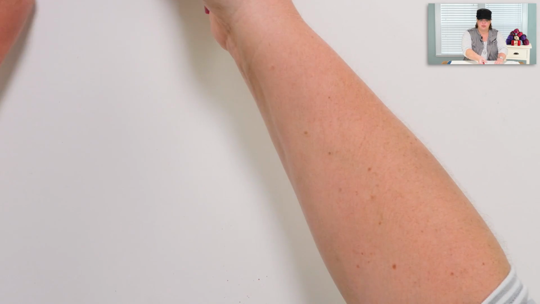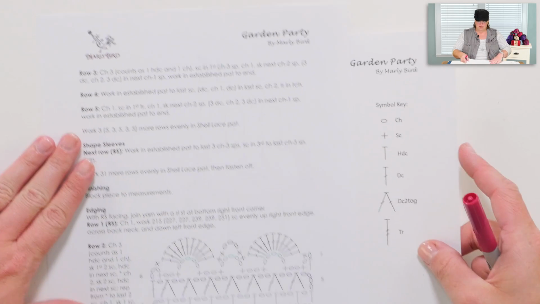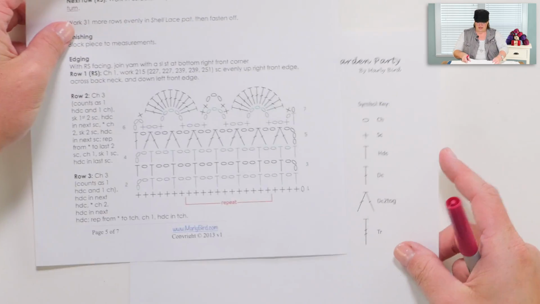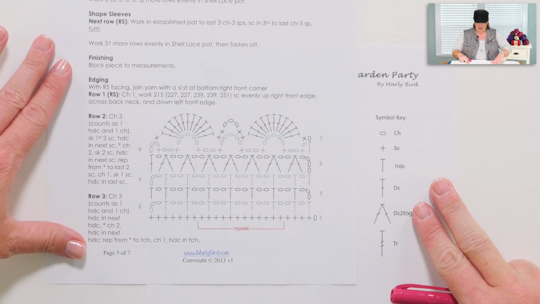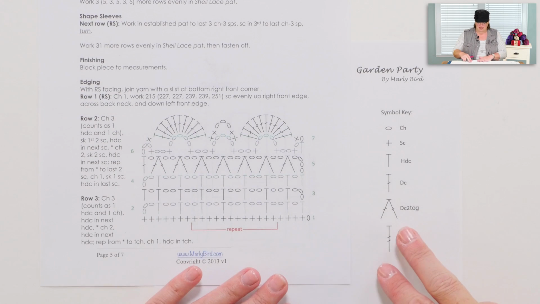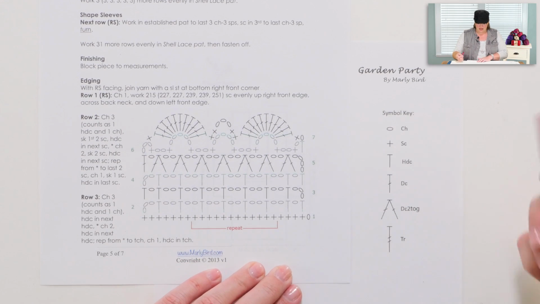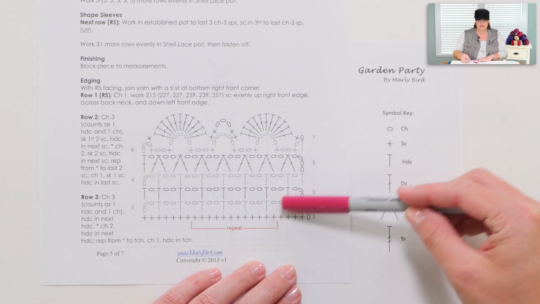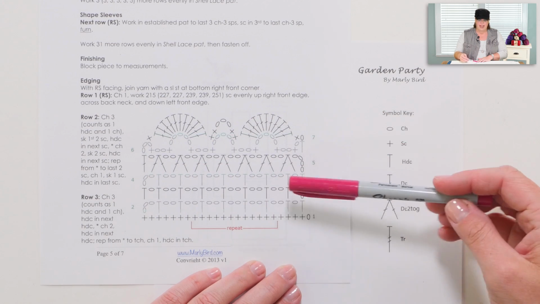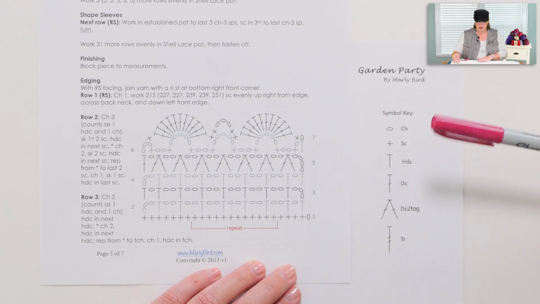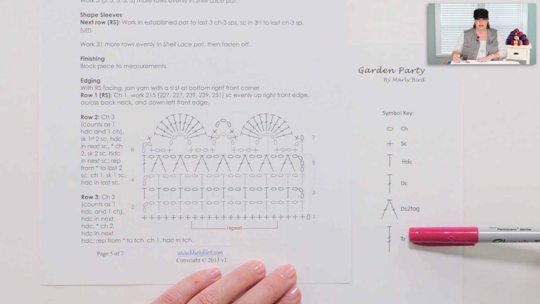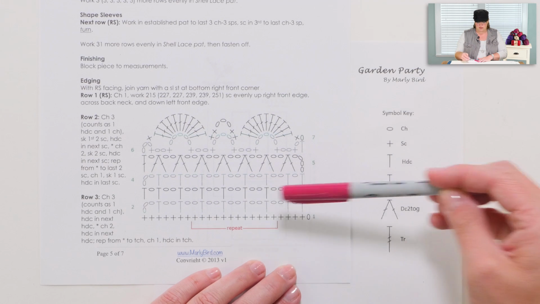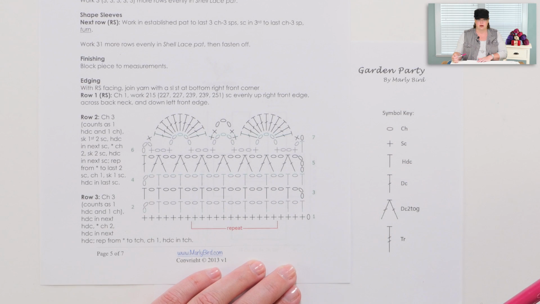Okay, so I'm going to pull over the last couple pages of my garden party sweater pattern, and this pattern is available for purchase on the marleybird.com website. Now, if you look here at the garden party sweater, this is the symbol chart for the edging of this particular sweater. And over here I have the symbol key, so I can use this to point out the stitches and show you what's going on.